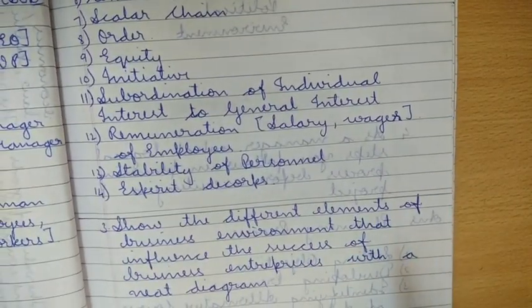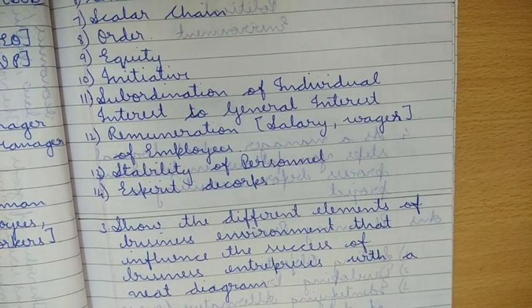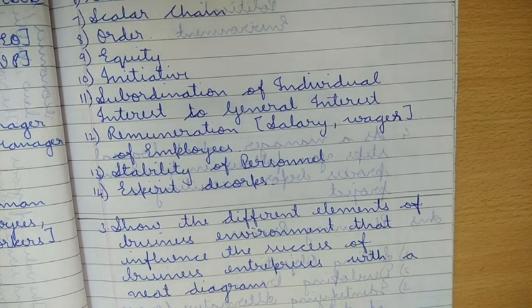So here it says what are the different elements of business environment that influence the success of business enterprise. Meaning in a business environment, what are the points which give success to the business enterprise. So there is again a diagram.